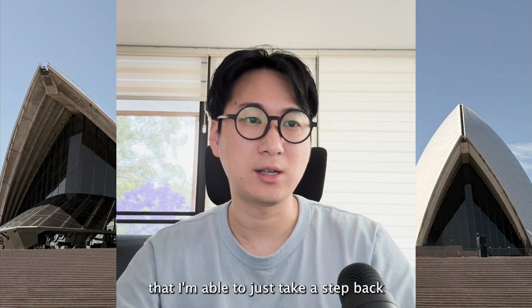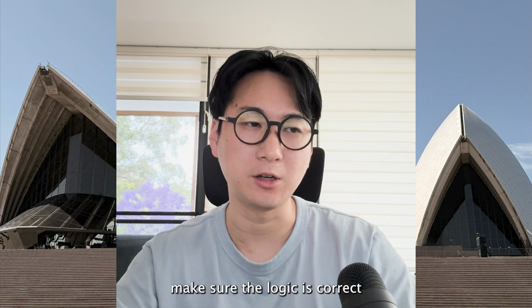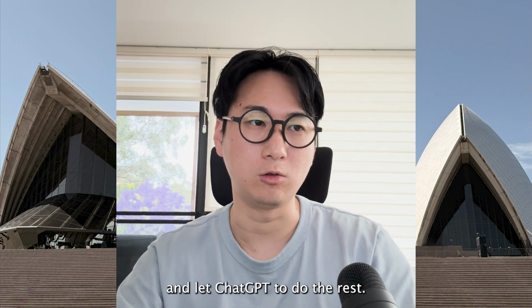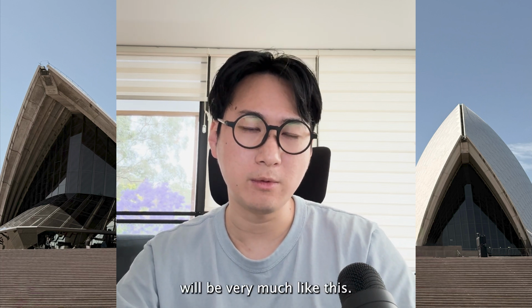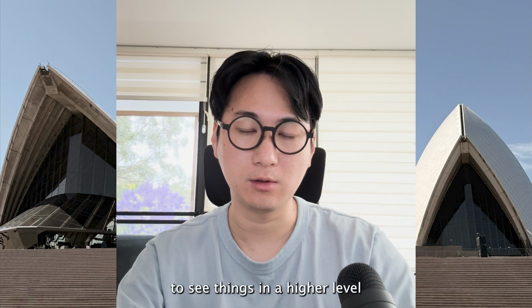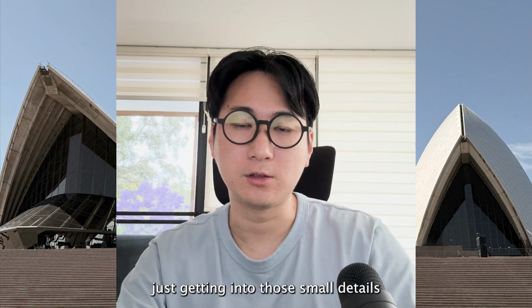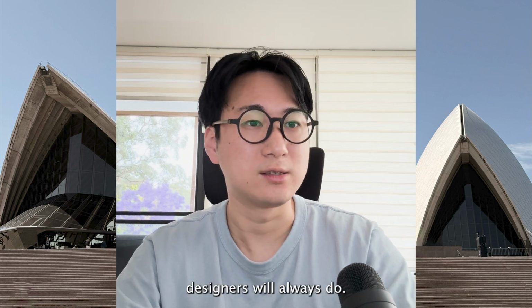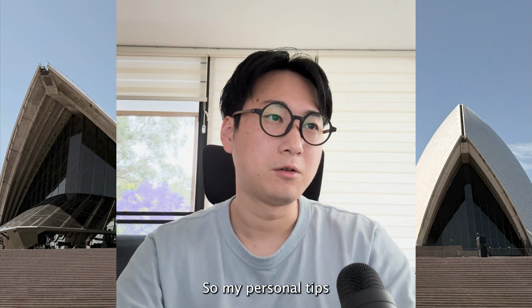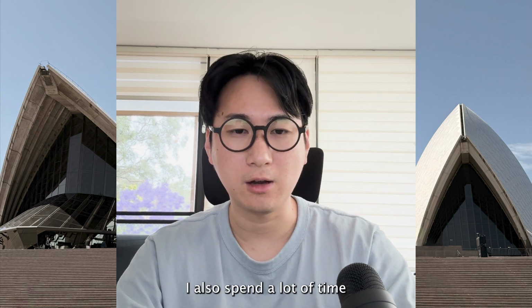Then I'm able to just take a step back and work at a very high level, just managing and making sure the logic's correct and let ChatGPT do the rest. So as an outsider, I see the future of coding will be very much like this. Then you would have time to see things at a higher level and see the much broader picture, instead of just getting into those small details and getting stuck with it, which I know many software engineers, architects, and designers will always do.